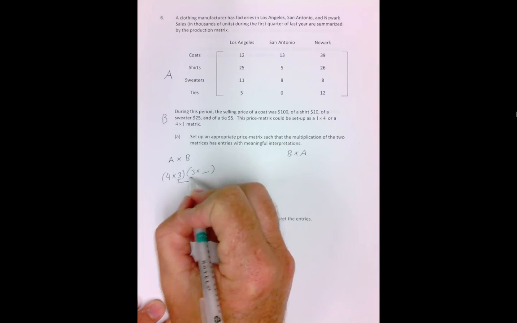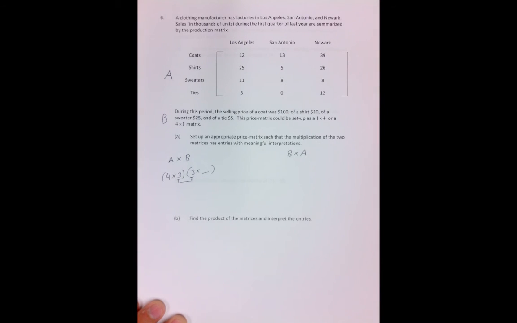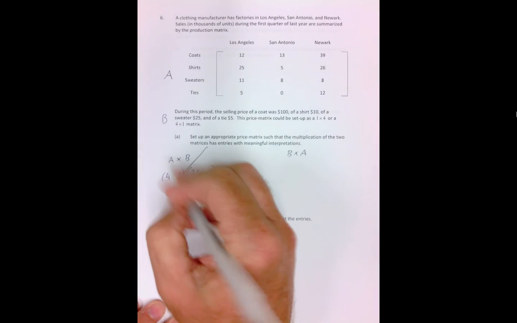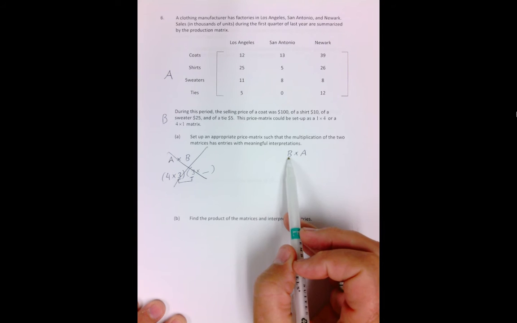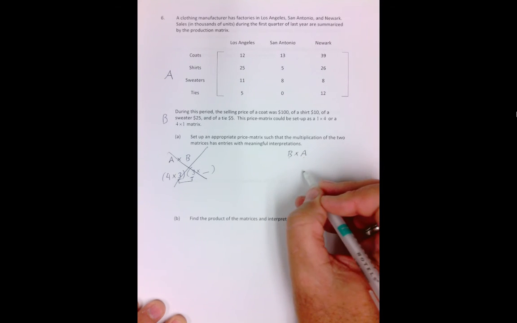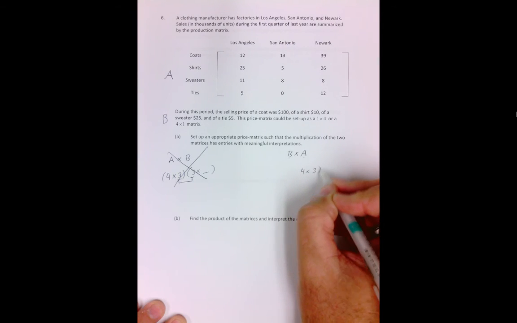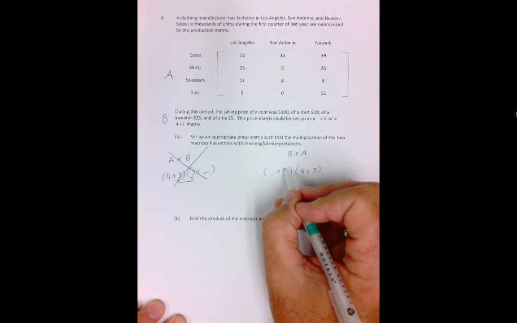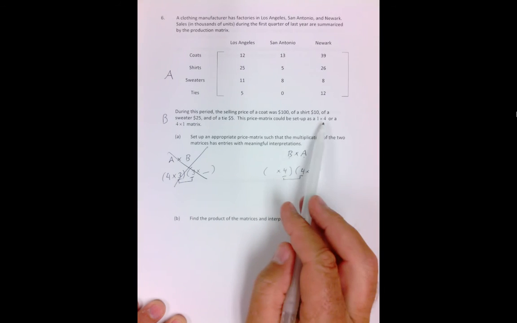So this 3 matching up in my columns for A and my rows in B just doesn't make sense. But if I multiply B times A, where A is a 4 by 3, then I know that I must have a 4 here. So to set up a 1 by 4 or 4 by 1, clearly this has to be a 1 by 4.